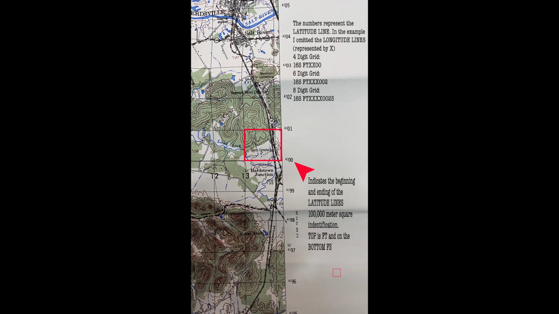So just to show you what that looks like, I put X's for the longitudinal lines, and for the latitudinal lines, you see the 002. If you go below that, you see the X's again for an 8-digit grid with the 0025. And that basically tells you exactly what I'm talking about. It's the latitude lines that you're going to use to pinpoint where your point is on a map. All right.